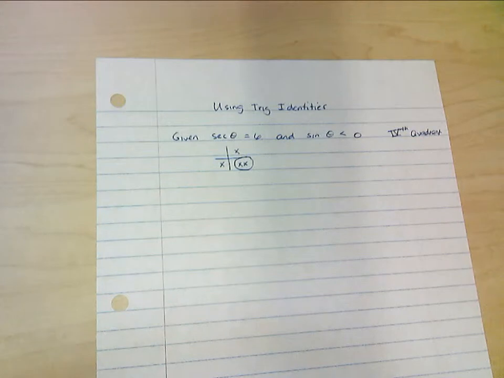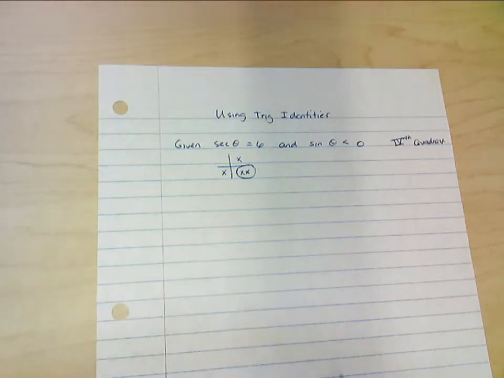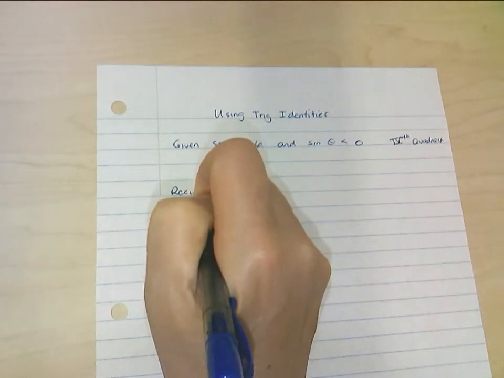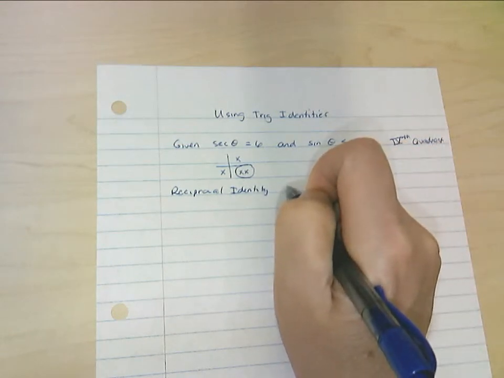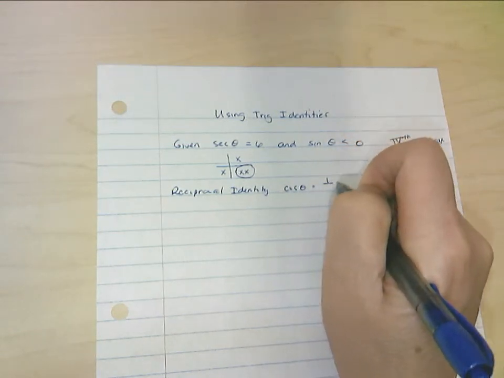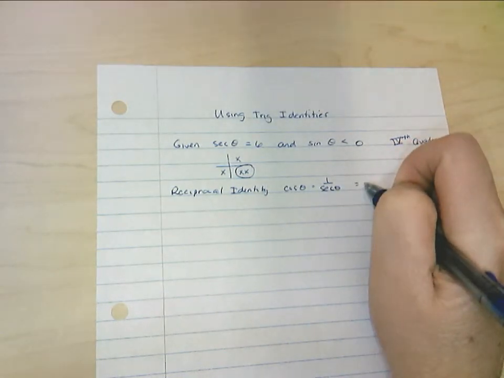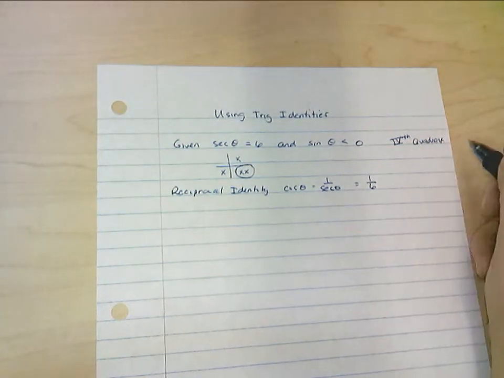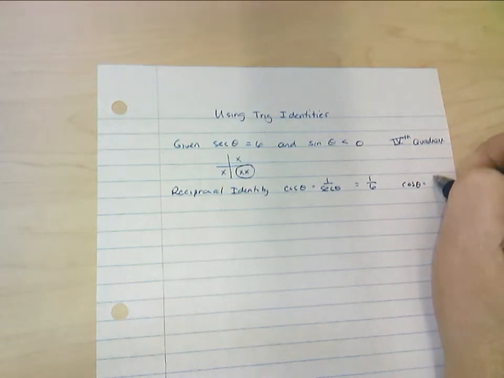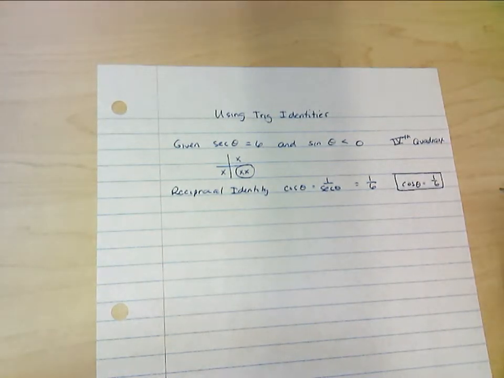I always start with the easiest. If I'm given that the secant theta is equal to 6, the easiest thing for me to find would be cosine theta. And I'm going to use the reciprocal identity to find that. My reciprocal identity states that cosine theta is the reciprocal of secant theta, so I know that cosine theta is 1 over 6. So that's the first one I want to find. And that should make sense because cosine theta has to be less than 1.